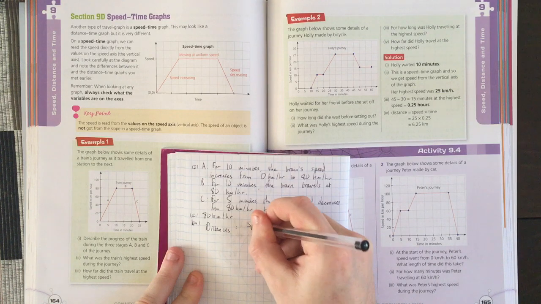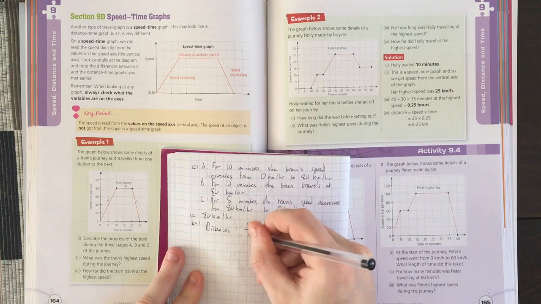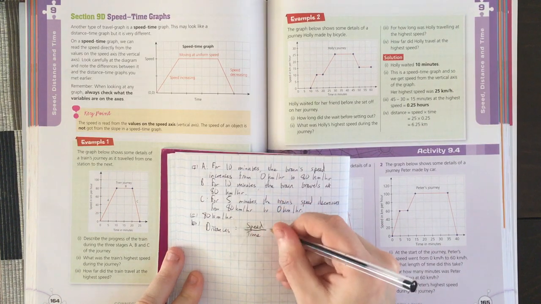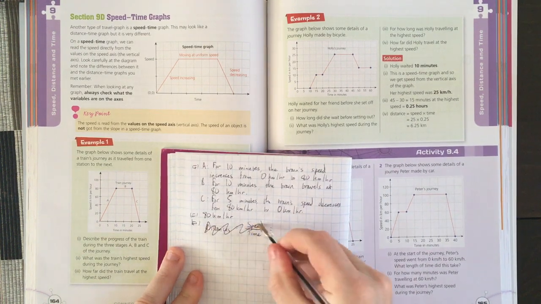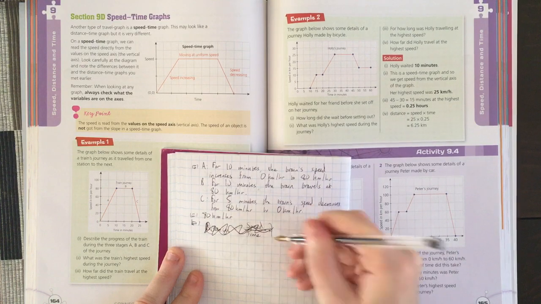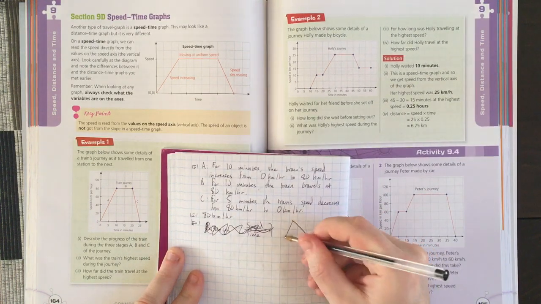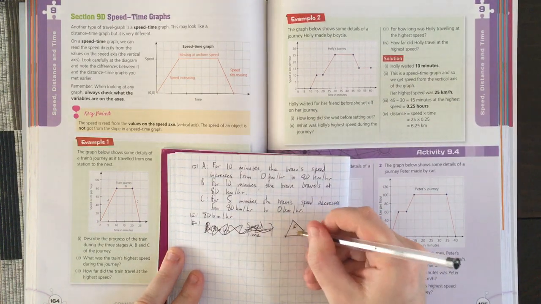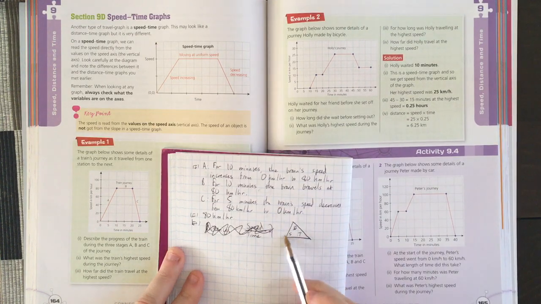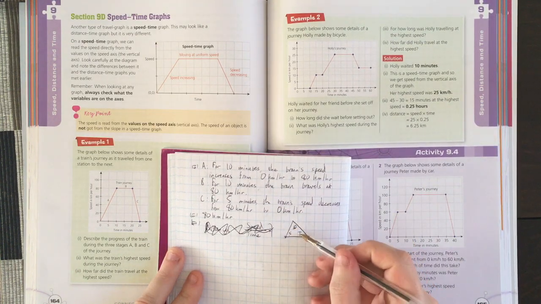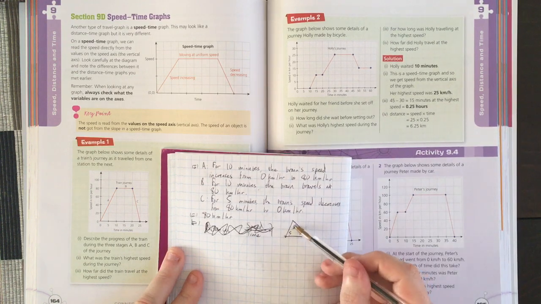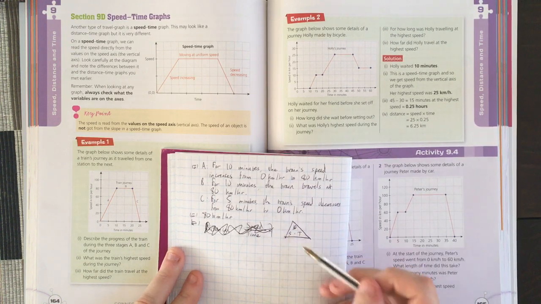Well, it's speed over time. Okay, no, it's not. Oh no, I should actually write out the formulas here. That's wrong. Okay, so what's your dad's silly triangle? DST, so D is on top. Okay, so speed will be distance divided by time. Time will be distance divided by speed. Distance is speed multiplied by time.